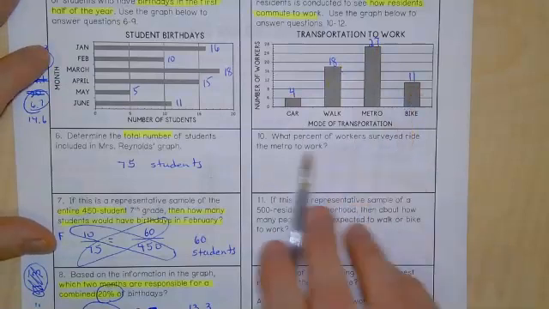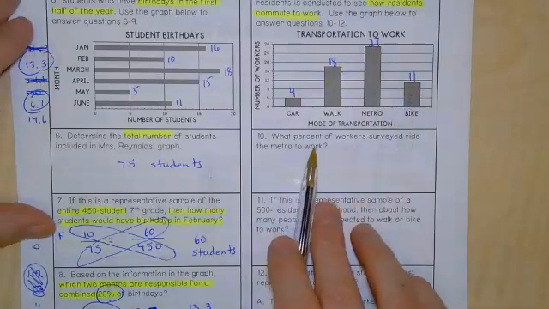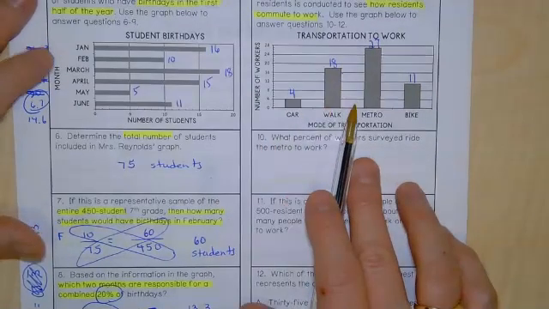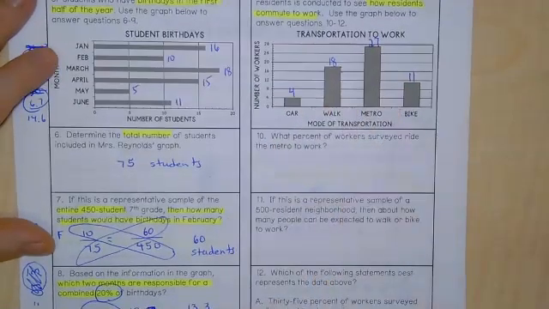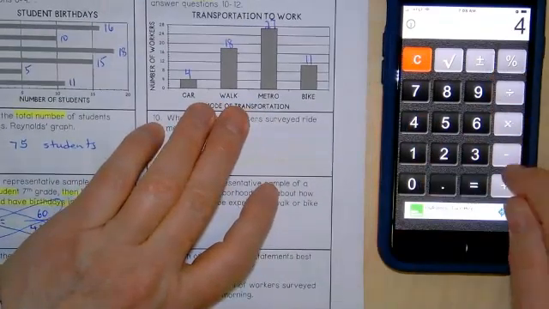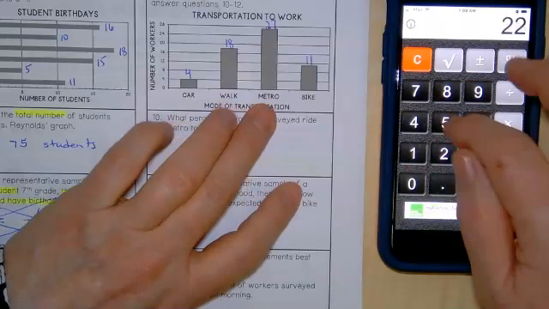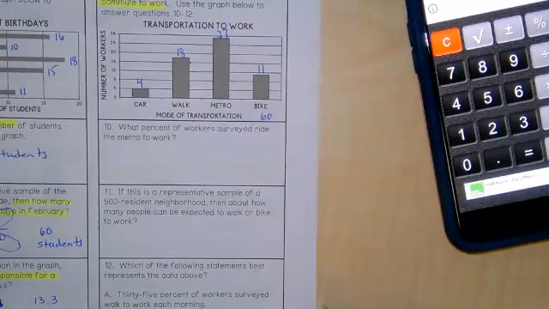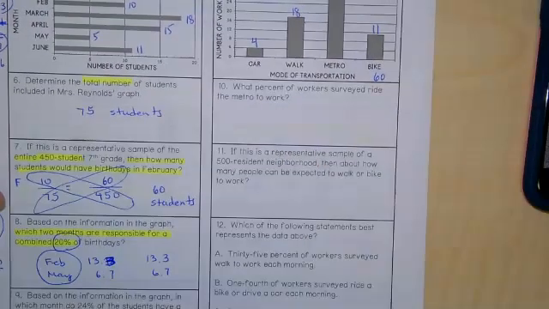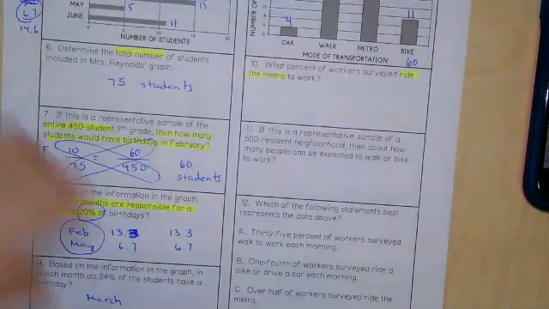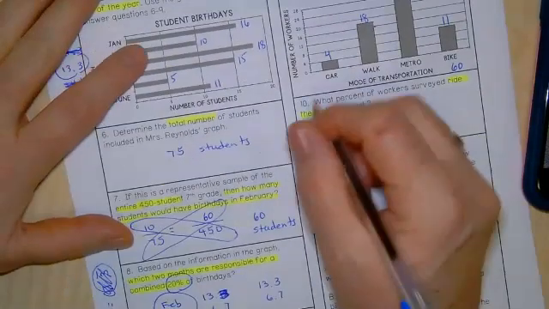I now have to figure out, in order to figure out a percent, I also have to know out of what total. So 4 out of what, 18 out of what, 27 out of what, 11 out of what. How do I find that total? I'm going to add 4 plus 18 plus 27 plus 11. I have a total of 60 people that were surveyed, okay? So ride the metro, let's check that out. Out of 60 people, 27 out of 60 ride the metro.